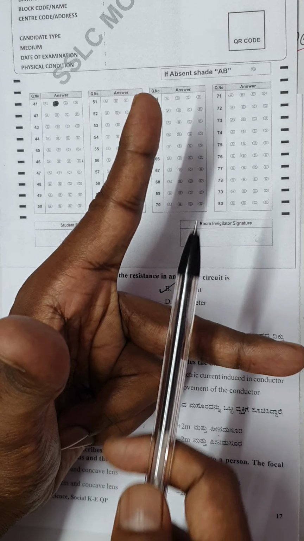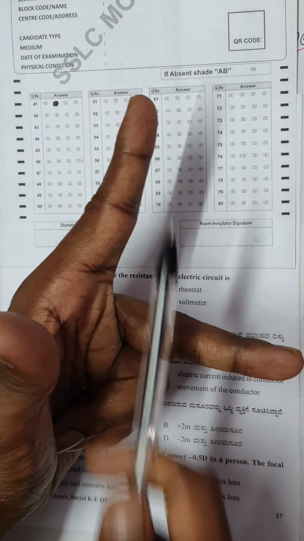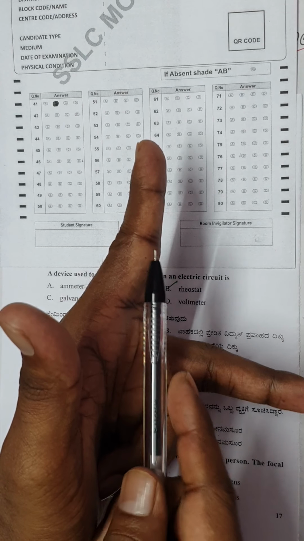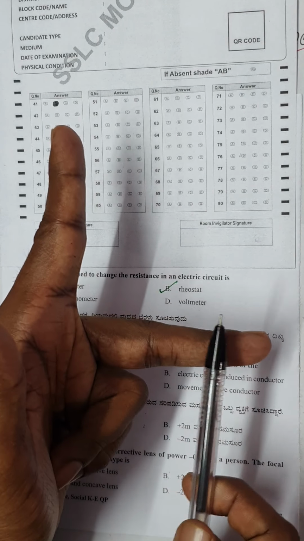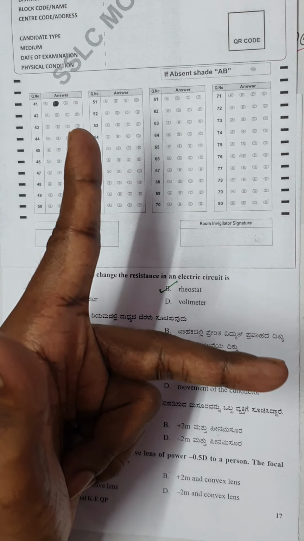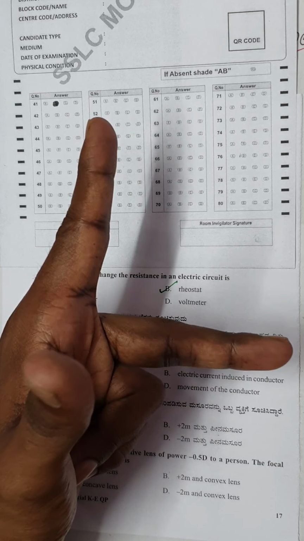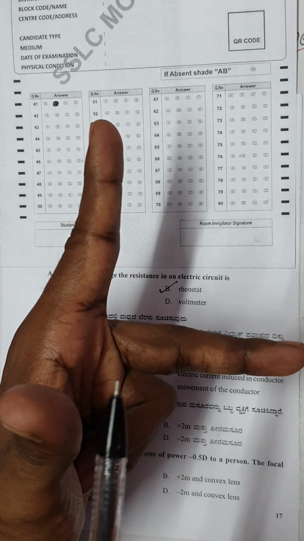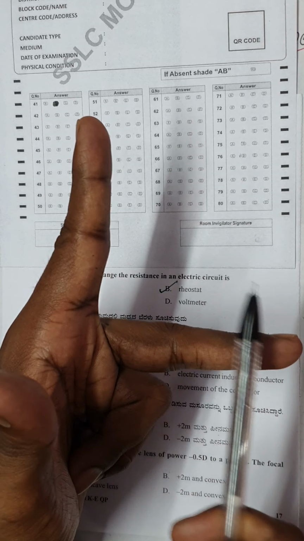I repeat, middle finger, sorry, index finger indicates the direction of the magnetic field, and middle finger indicates the direction of electric current. Remember, I'll just give you a trick for this. This is FMC, means just like father, mother and a child.